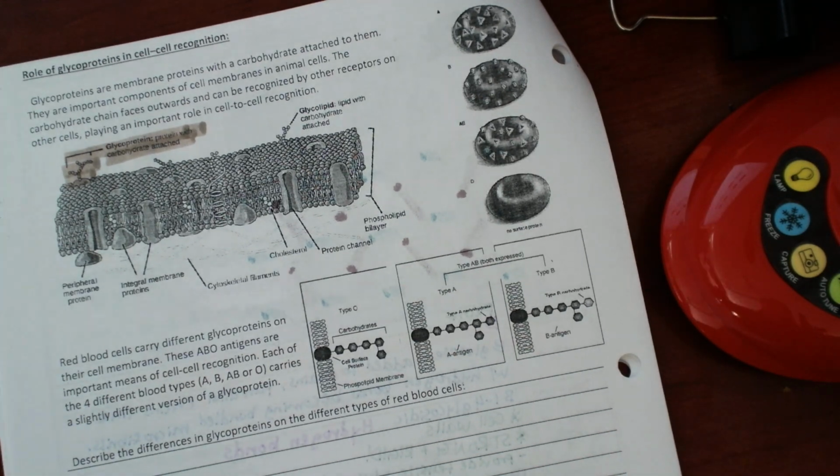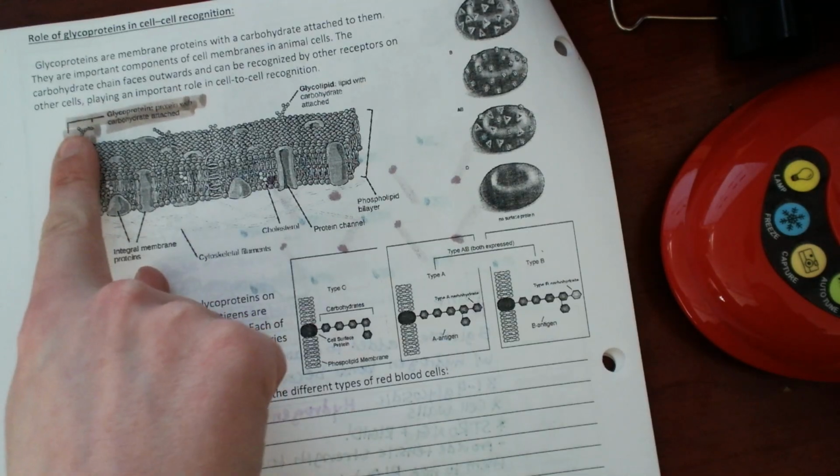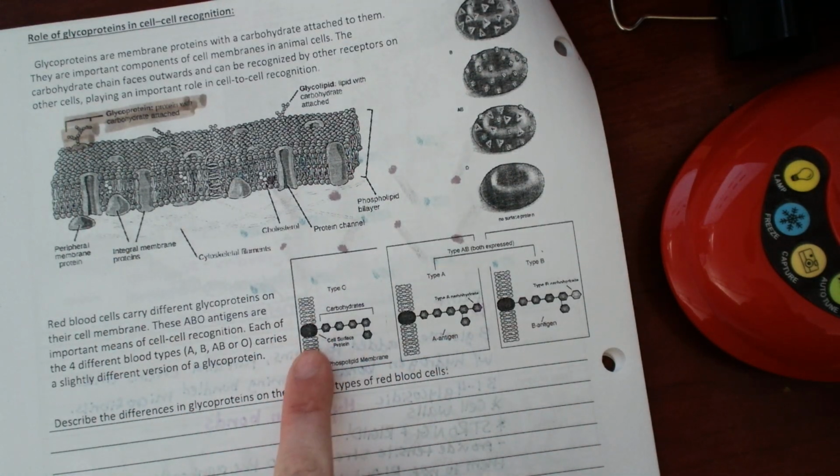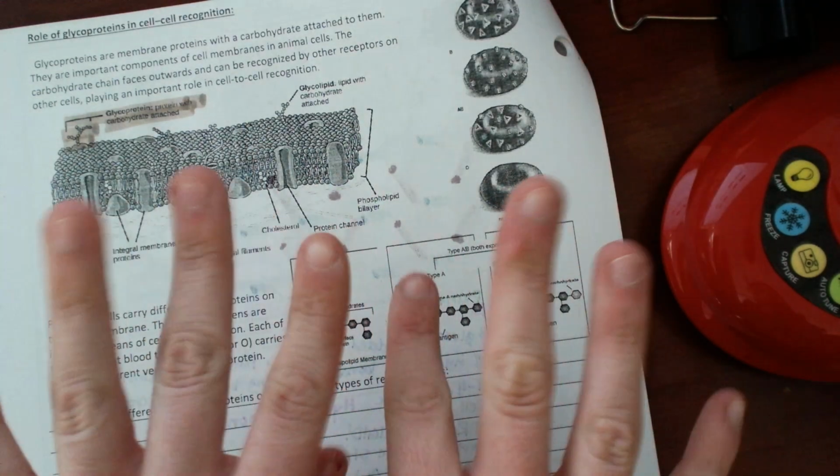And so your glycoproteins, they just kind of stick out. It's protein with a carbohydrate. When you look at the surface of the cell, if you were to zoom in on this picture really close up, you'd see you have your membrane protein embedded, and then you have your carbohydrate sticking out like a little dingle finger.